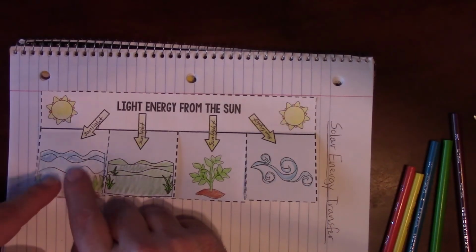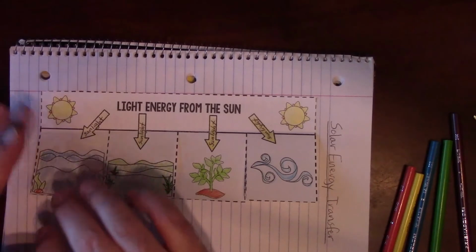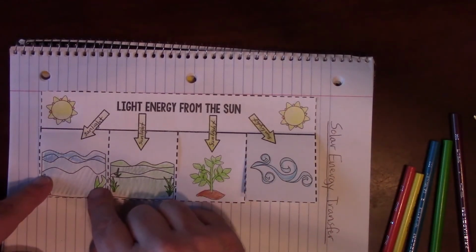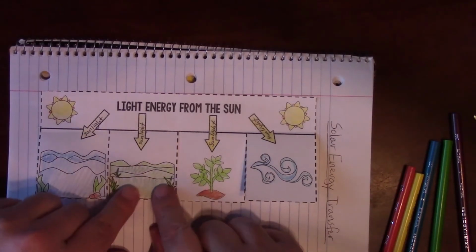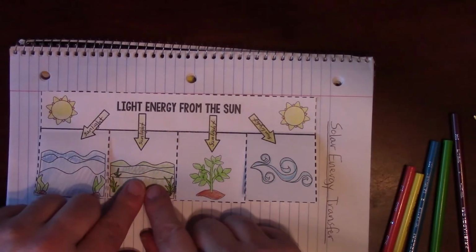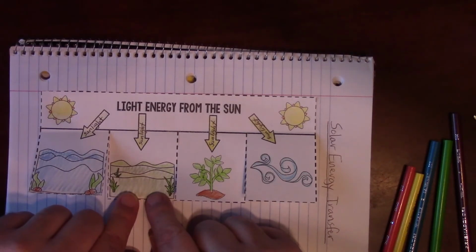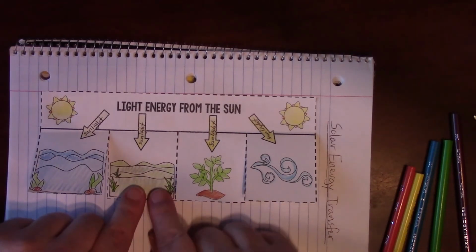We need ocean life to survive on land. Even if we don't eat the food from the ocean, ocean life is critical to life on land, or for the creatures that live on land. We need the light energy to warm the land. Why? So that plants can grow. We need those plants to provide us oxygen.